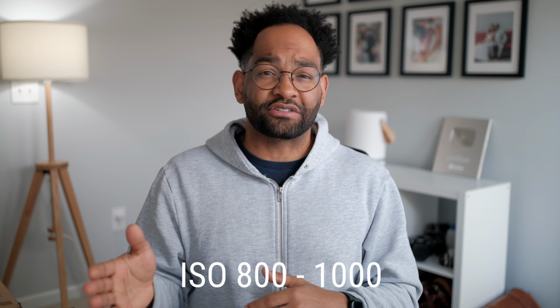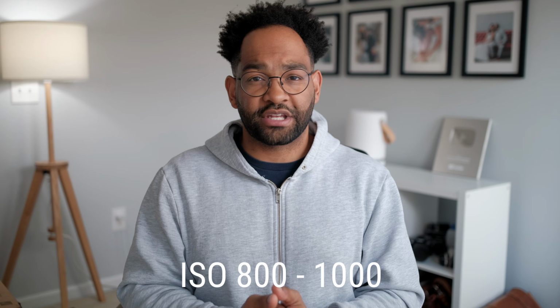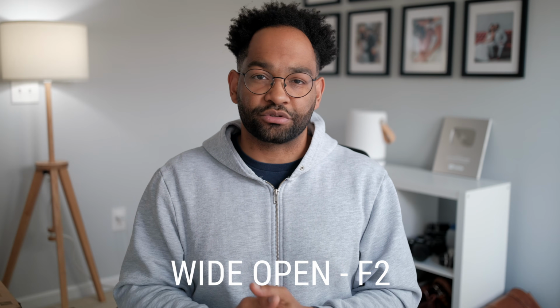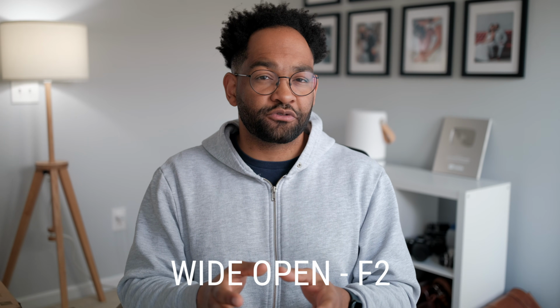The reason I raise my ISO is so that I can get in some of that ambiance along with my flash. Ideally, I like to set my ISO to 800 to about 1000 at most during this point of the day. My aperture is going to be wide open. Again, it's dark now. I want as much light as possible. Now, you can stop down a bit if you'd like to. However, then you'll need more power from your flash.